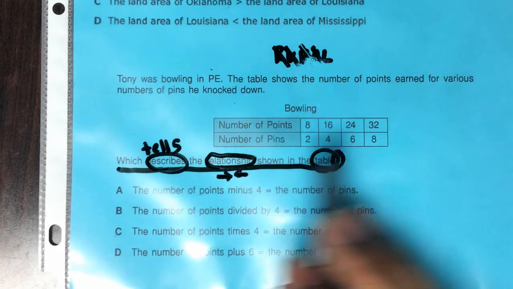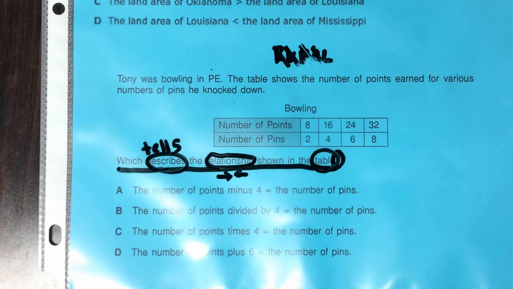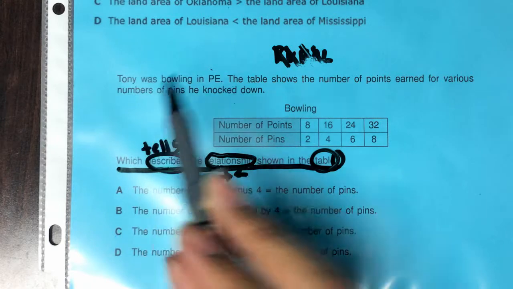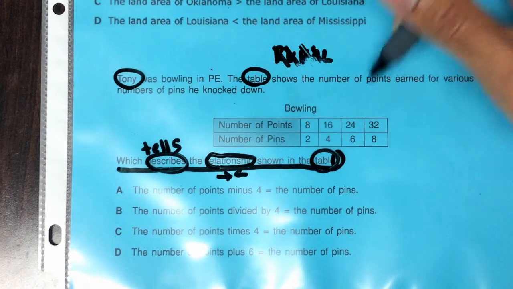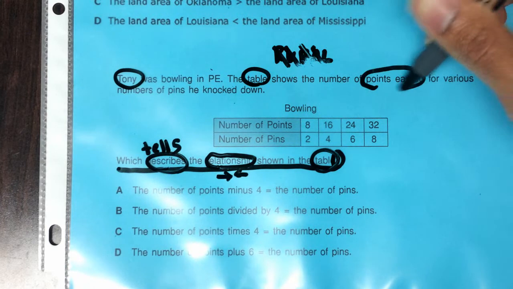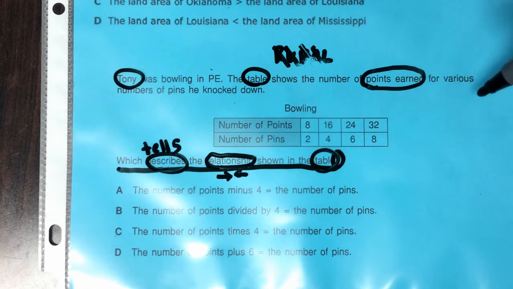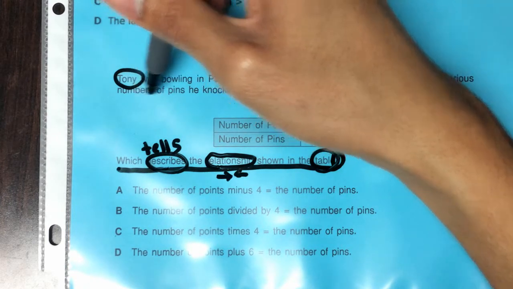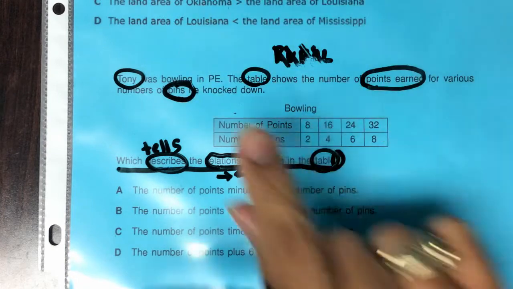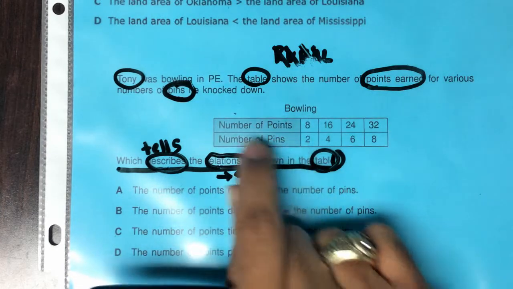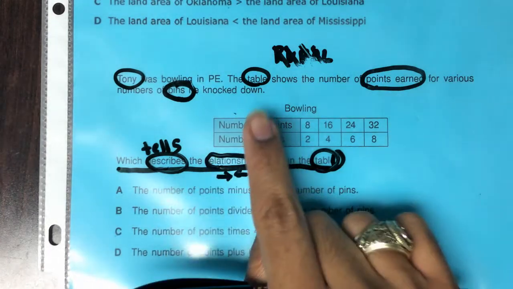So it looks like the table is going to be really important here. And then it's talking about how Tony was bowling in PE, and here is a table, and it shows the number of points earned. Various means a lot, and then of pins he knocked down. So let's circle points and pins, because that's what's here in our table. These are our two titles, and that's what we're going to be looking at.